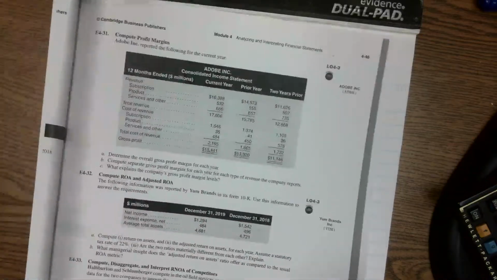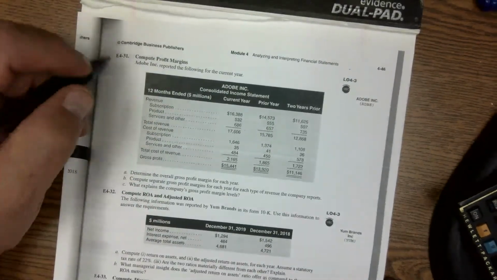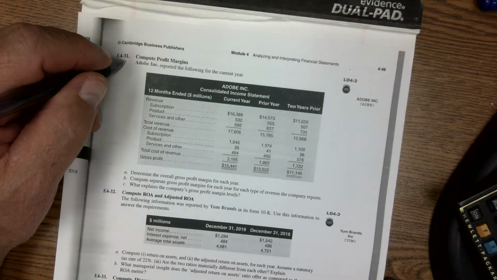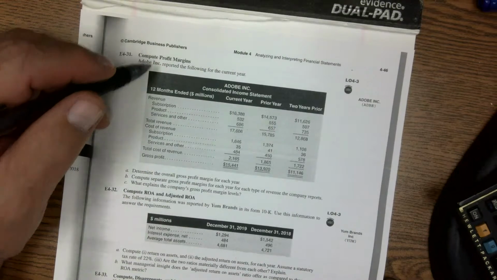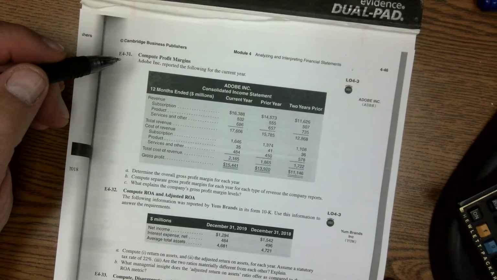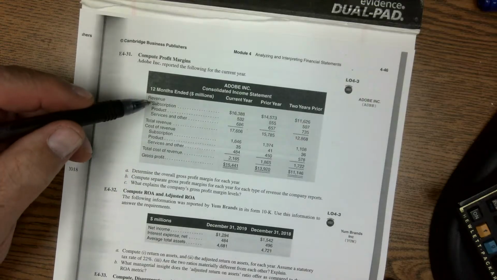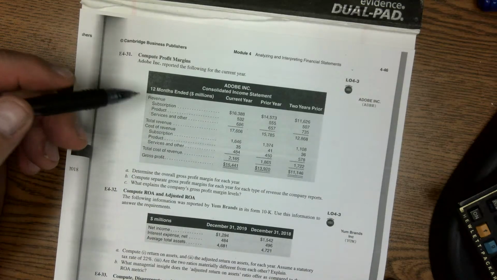Third problem that we're going to do here, exercise 4-31. It says compute the gross profit margin for each year, and then we have to compute the separate profit margins for each section.